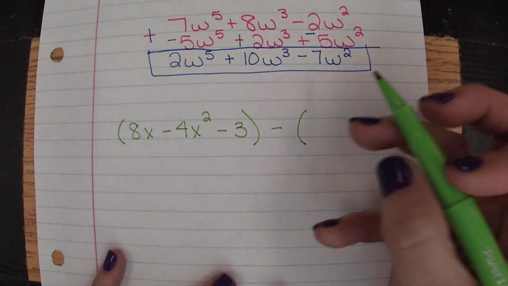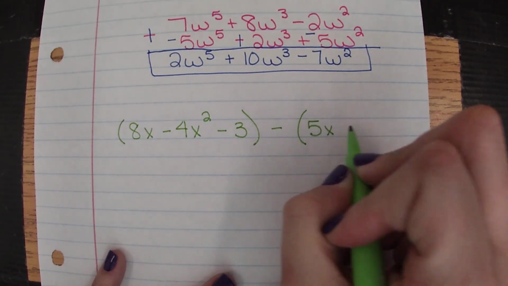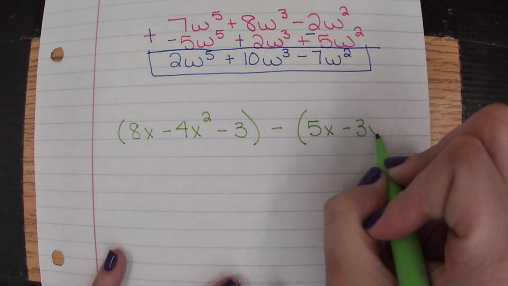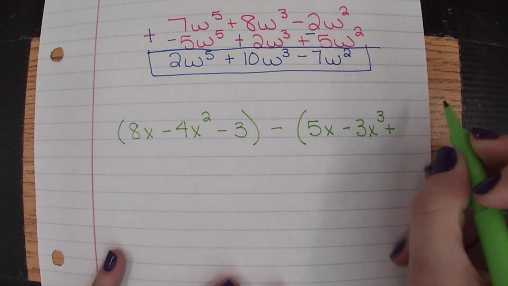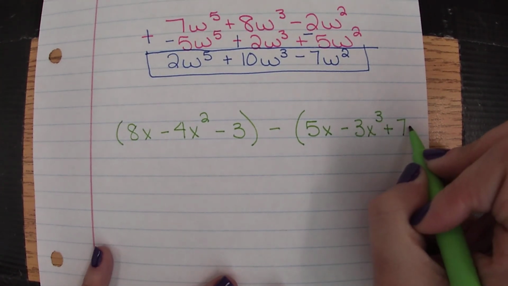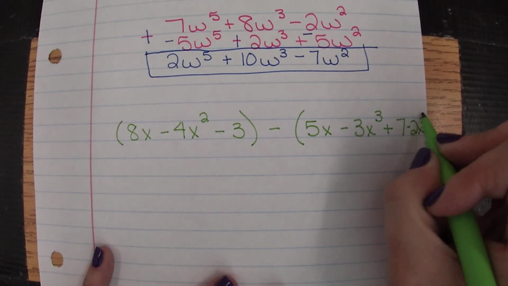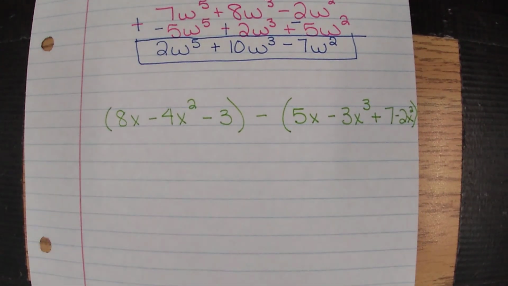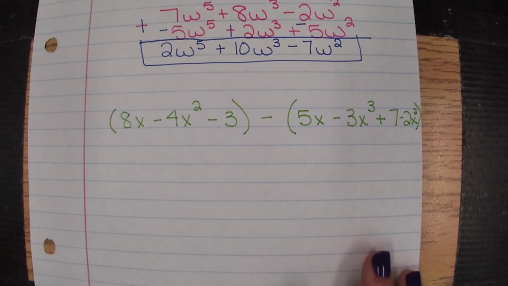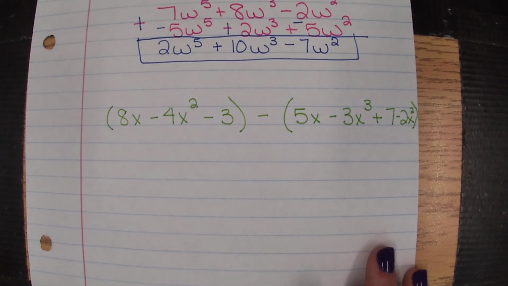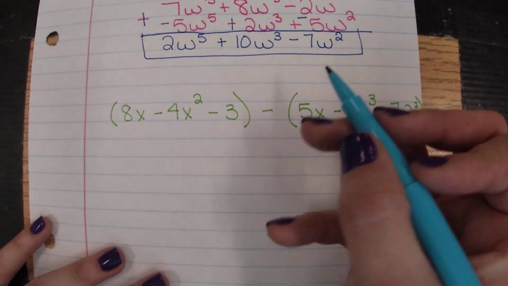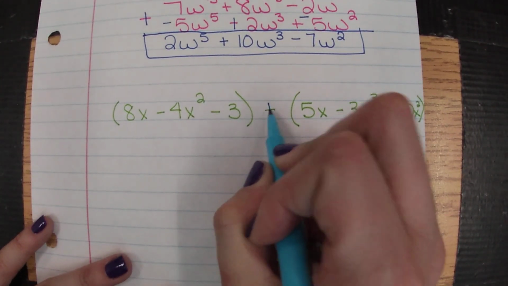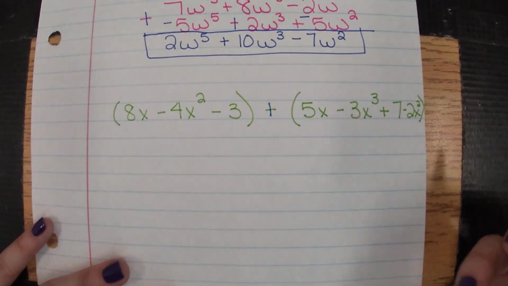And we are going to subtract off 5x minus 3x to the third plus 7 minus 2, and I'm going to squeeze this one in here, 2x squared. Okay, so now we have something with 3 terms and something with 4 terms, and we are going to be subtracting these. But again, subtraction, we really truly want to turn into addition and pull that negative all the way through. So we're changing the sign of this to addition, and we're passing that negative all the way through.